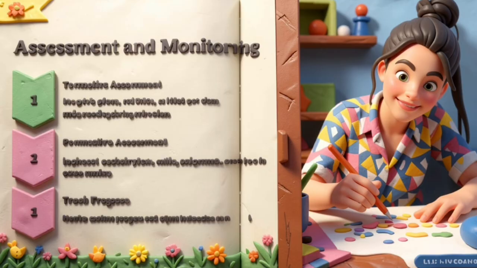And also we have criteria for good vocabulary assessment. We have clear and simple instructions, age-appropriate words, contextualized vocabulary in sentences or texts, balanced difficulty levels, and a focus on both recognition and production.